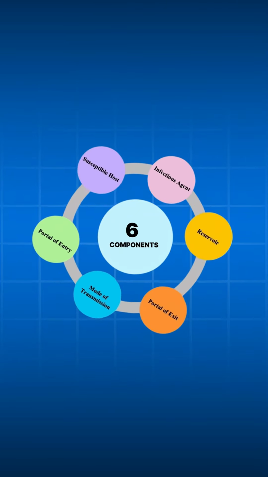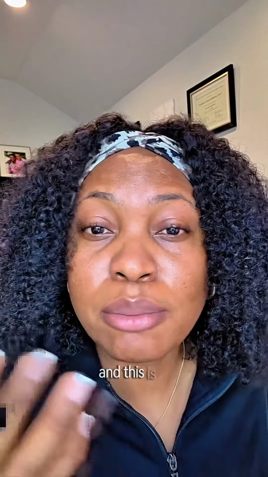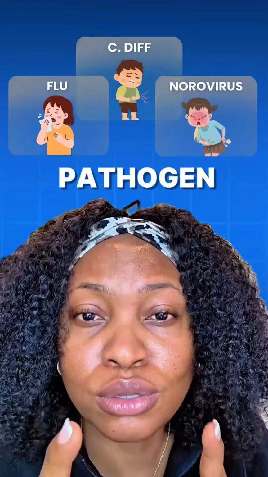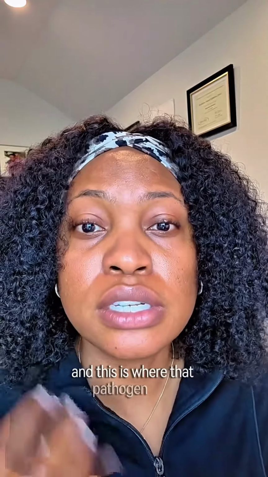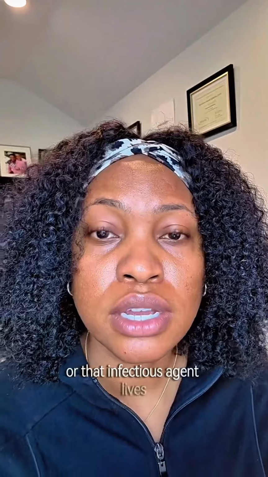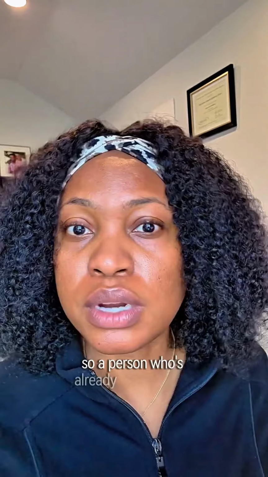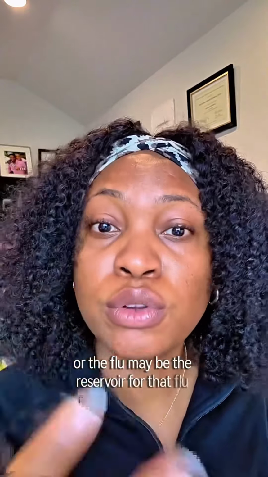6 components that are linked to each other like a chain, and as long as they stay together, infection will occur. So the first component is the infectious agent or the pathogen, and this is a microorganism that has the potential to cause sickness. So things like the flu, norovirus, C. diff, those are all pathogens. Number 2, you have a reservoir, and this is where that pathogen lives. So if a person is sick, that infectious agent may be living in them. So a person who's already sick with the norovirus or the flu may be the reservoir for that flu virus.